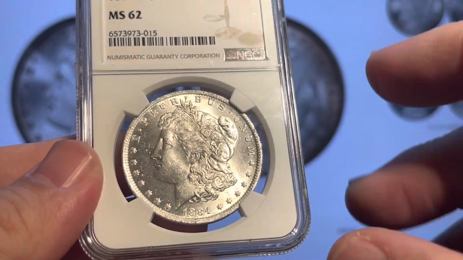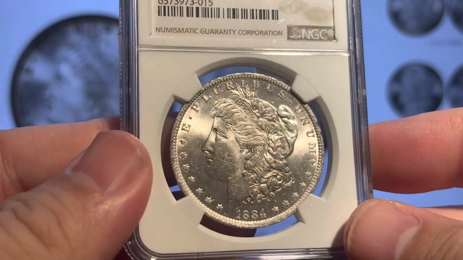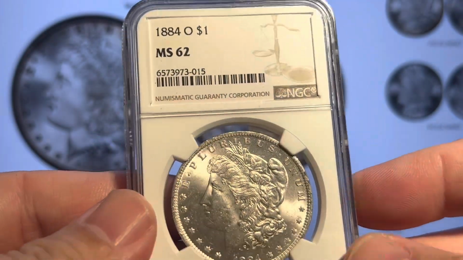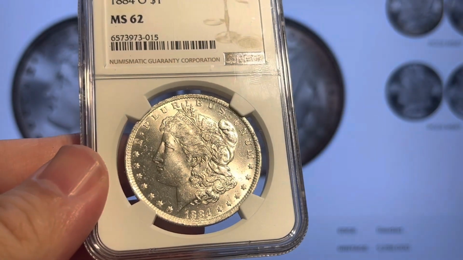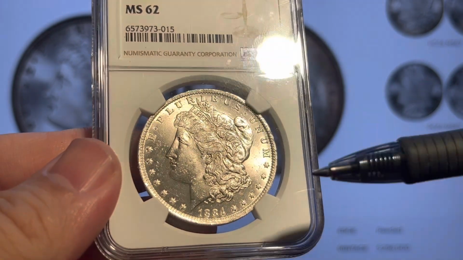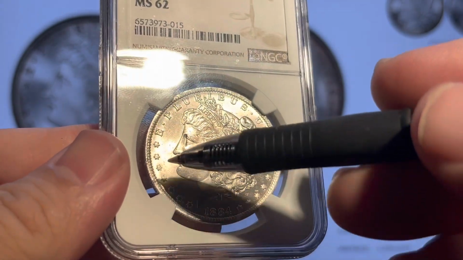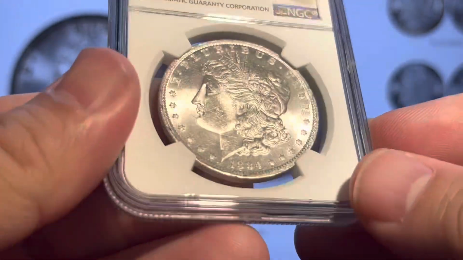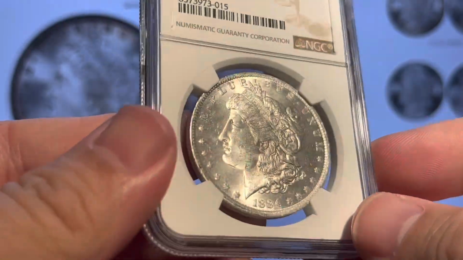So there are things like that that are a little bit more advanced when it comes to the actual technical grade of coins. But if you notice the difference between this and the 1891S, you're going to see that this one has very little in the way of luster breaks in the fields. And that's one of the big differentiators from one grade to the other.